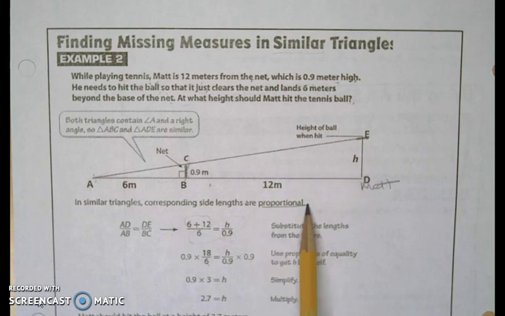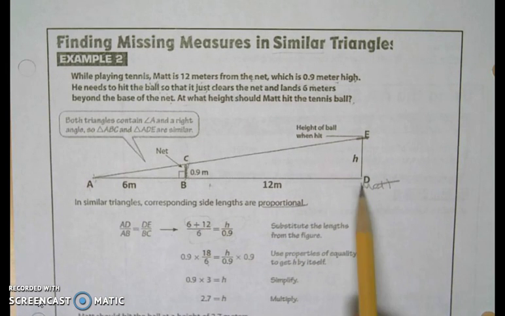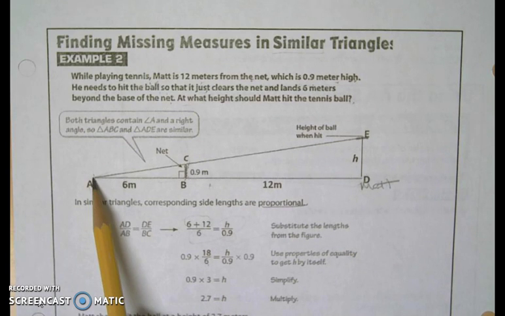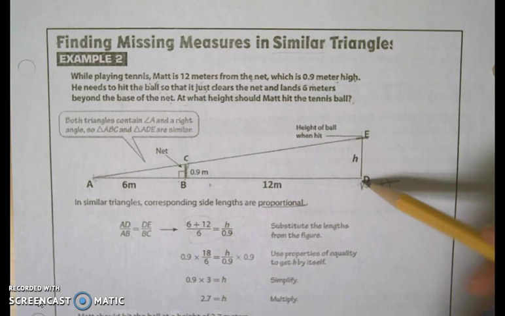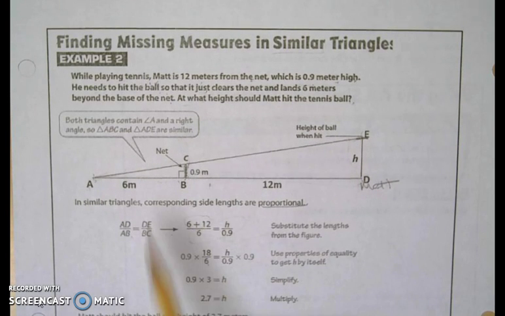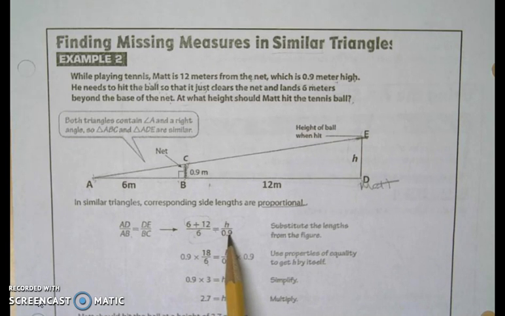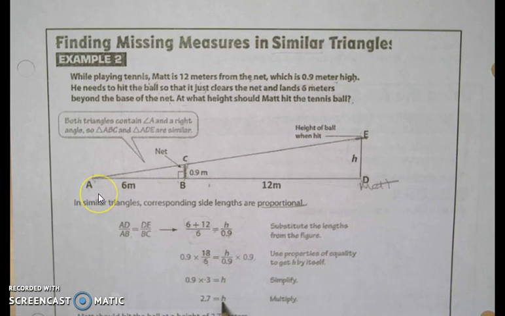Similar figures are proportional. So AD is to AB as DE is to BC. So 6 plus 12 over 6 equals H over 0.9. 6 plus 12 is 18, times 6. Multiply both sides times 0.9. And then multiply times 3 and you get 2.7.